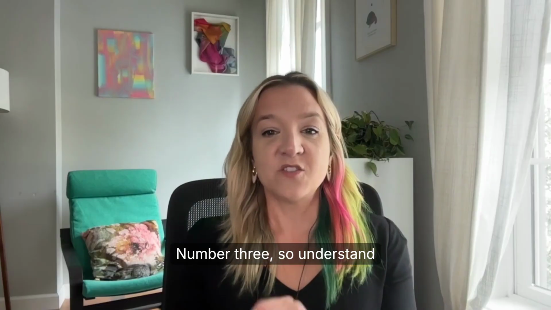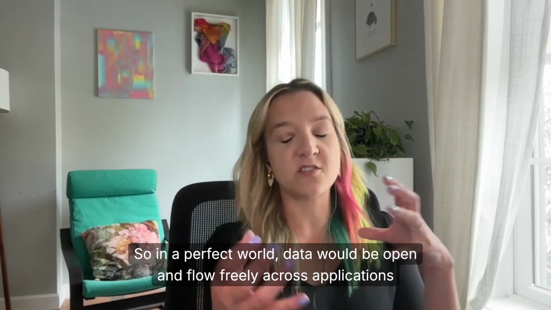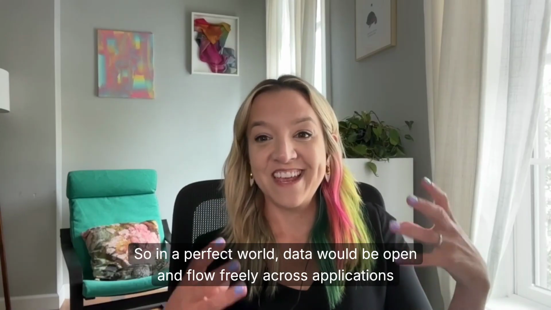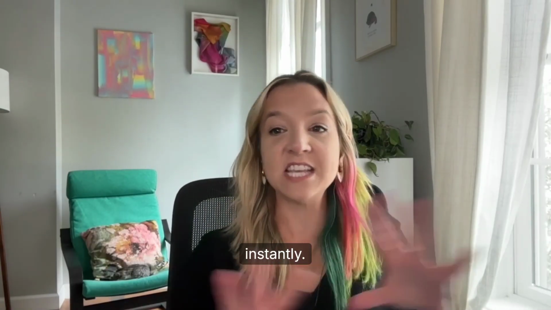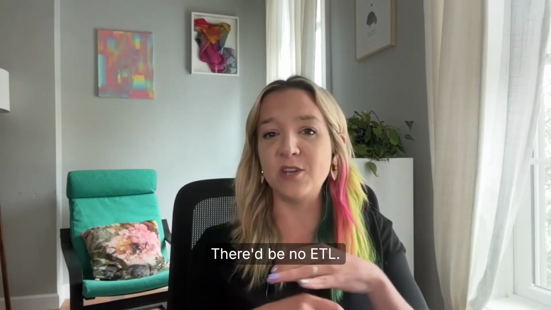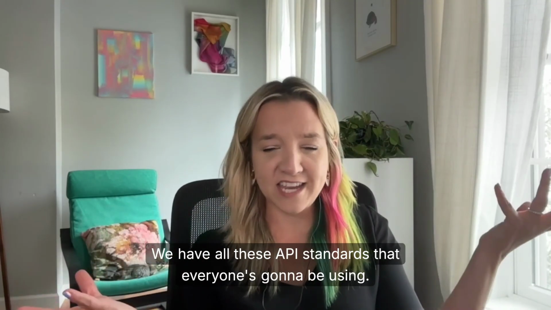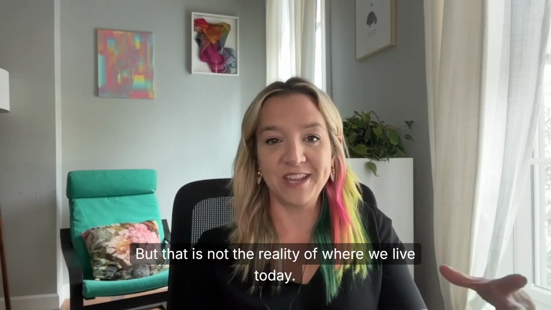Number 3. Understand the real data needs that your customers have. In a perfect world, data would be open and flow freely across applications instantly. It would be updated in both places. There would be no latency. There would be no ETL. We would have all these API standards that everyone's going to be using, but that is not the reality of where we live today.